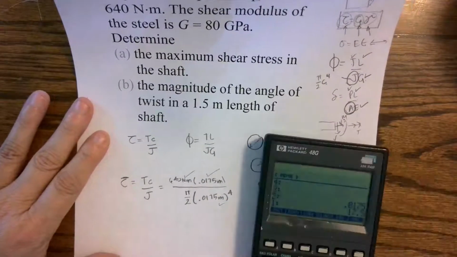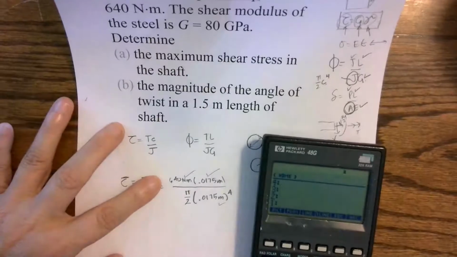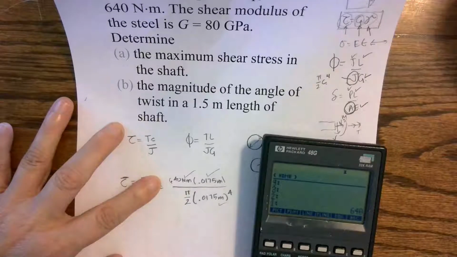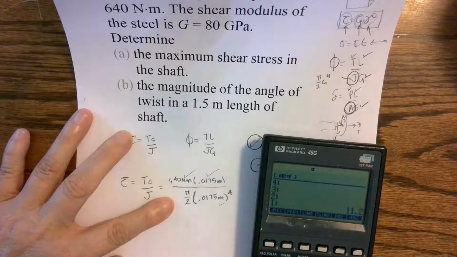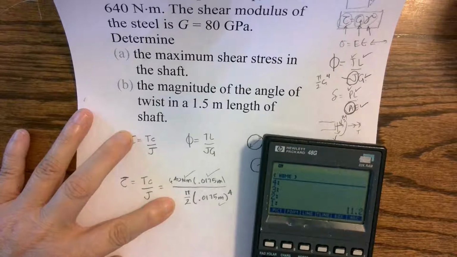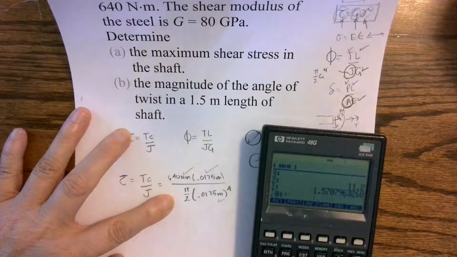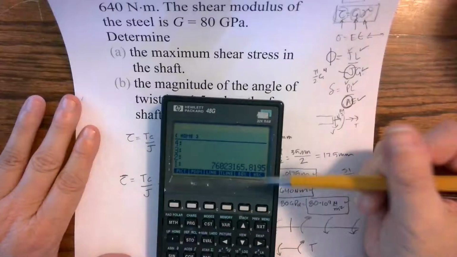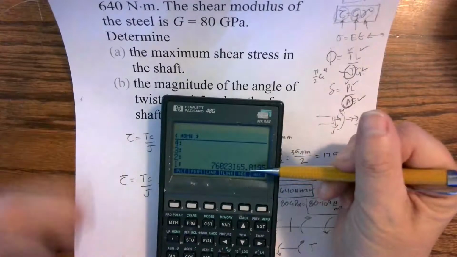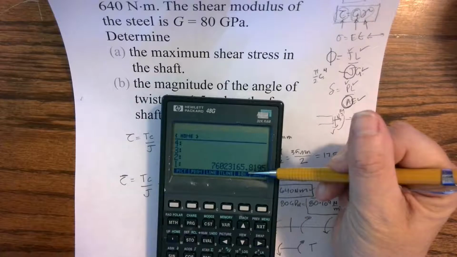So now I just need to set up my problem. So I have 640, times 0.0175, and then I have pi as a number, divided by 2, divided by 0.0175 to the 4th. So you can see I get this gigantic number. I don't want to write all that down. So this is in Newton per meter squared.